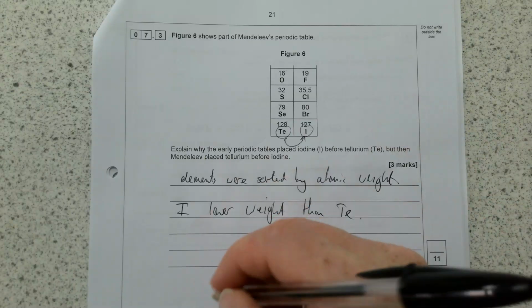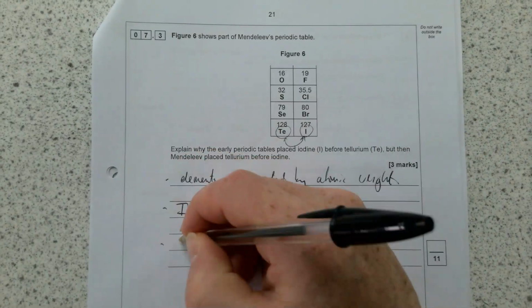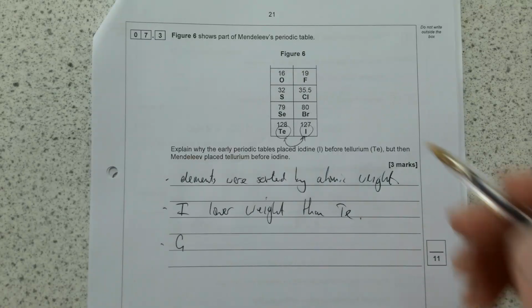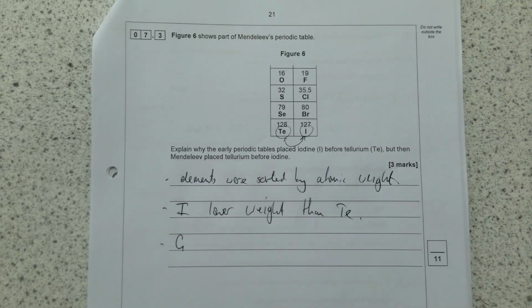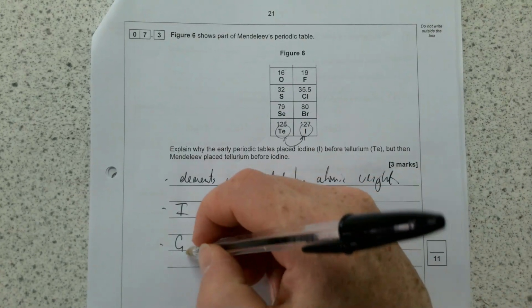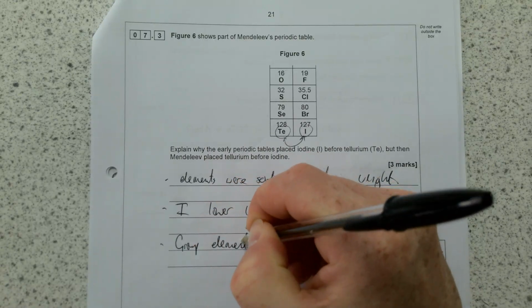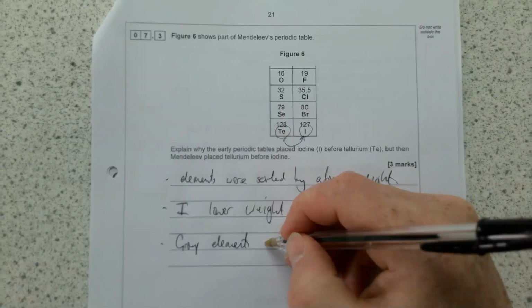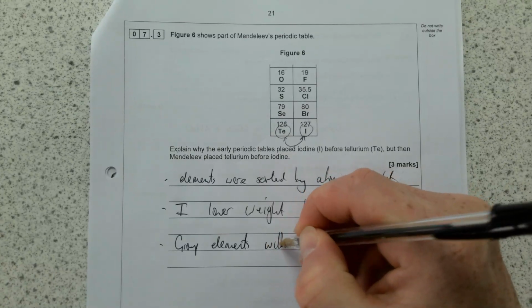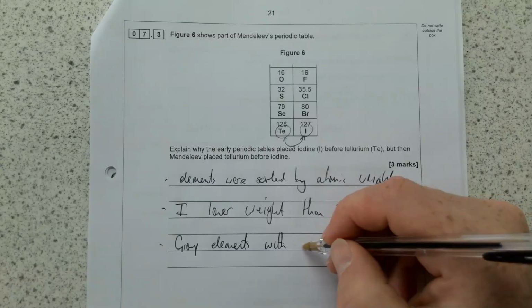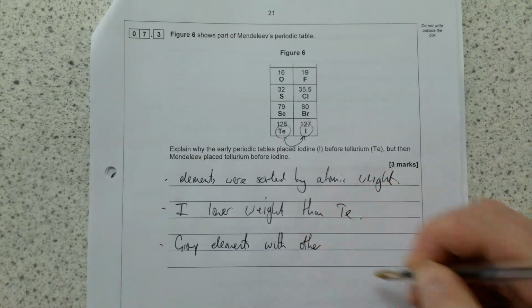And so instead of worrying too much about the atomic weight, which he thought they'd measured wrong, in fact, he grouped elements with other similar elements, or elements with similar properties.